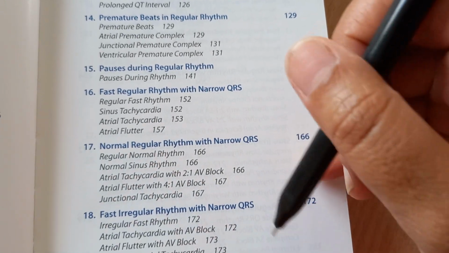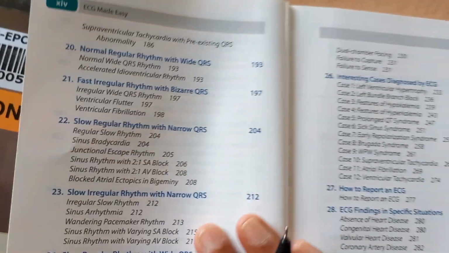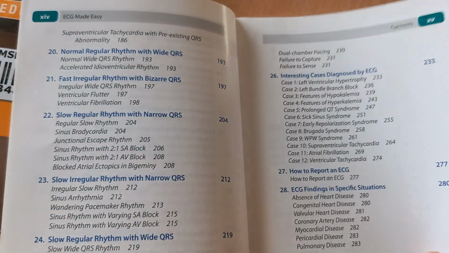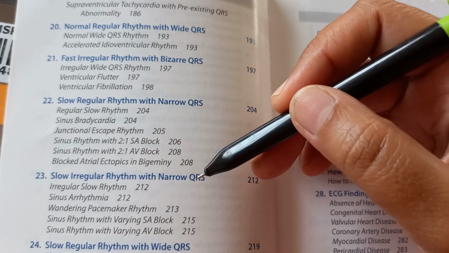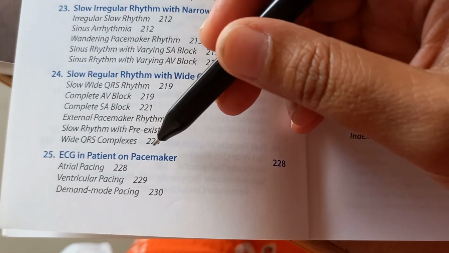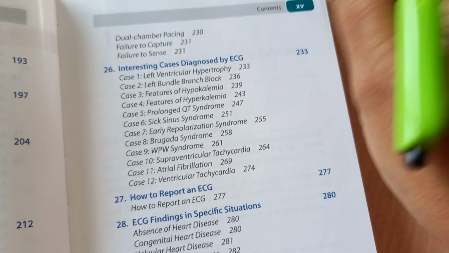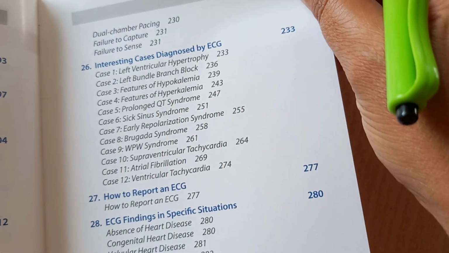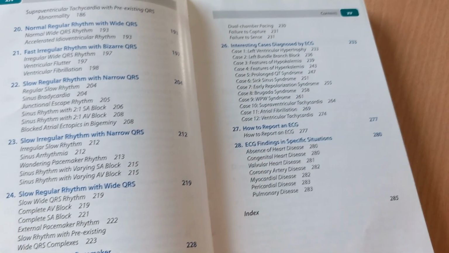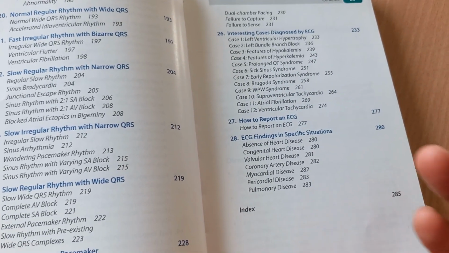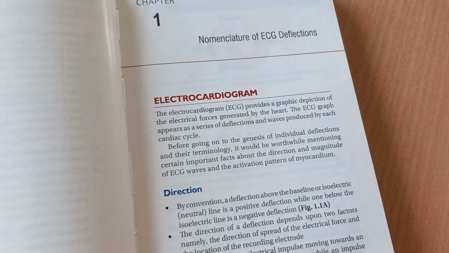Then narrow QRS, fast irregular rhythm, wide QRS. Wow, this is not an ending. Okay, wait. Let us look at this. Bizarre QRS. Okay. So, a lot of information is there. How will it be in a pacemaker patient? How will it be in a dead body? You should know, right? Flat ECG. You will get, hopefully you have connected it correctly, right? And then you should be able to look at an ECG and say whether the leads were connected correctly. If it has been connected incorrectly, you should be able to just see the ECG and see. You should not make a wrong diagnosis.